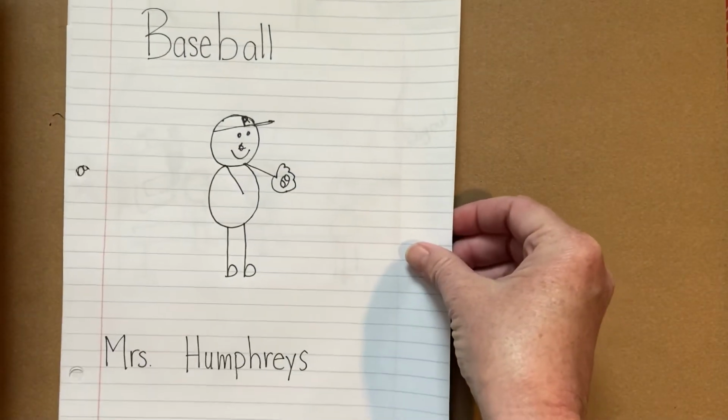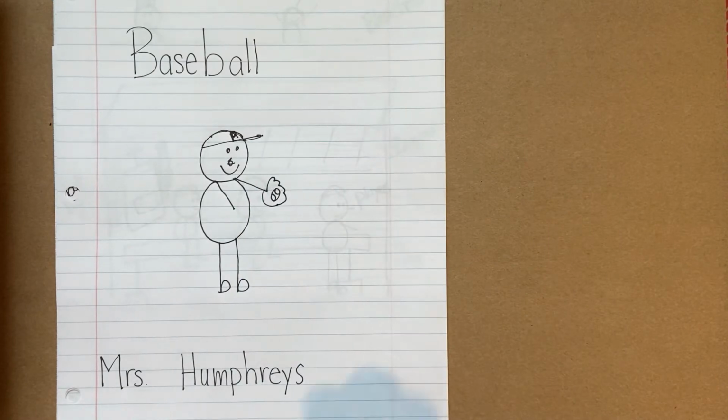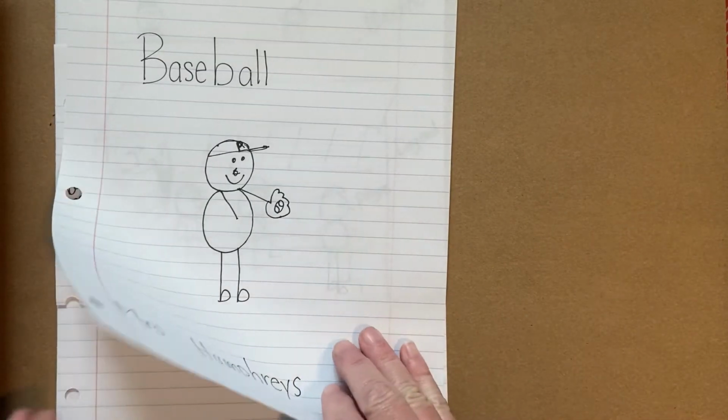And so I did it with mine. All right, so I have my book all about baseball. Let me make sure it's in the right order. All right, here we go. All about baseball. So here's my first page, right? It's my title page. It's the cover of my book. All about baseball.